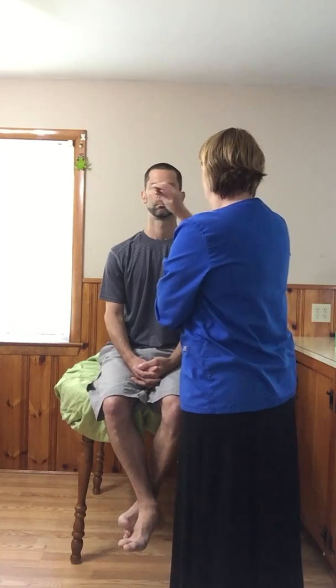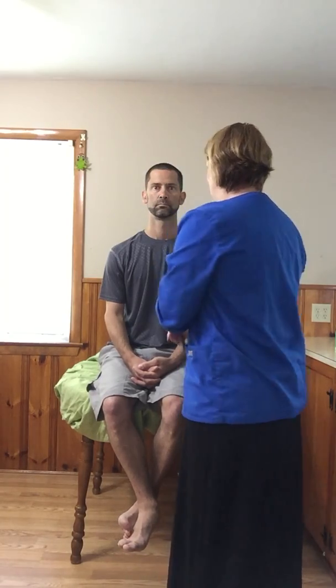I will now check pupillary reflex. So I would dim the lights, and then I will use my penlight and just look straight. Okay, pupils are 4 millimeters. They constrict to 2 millimeters. They are reactive and accommodate to light.